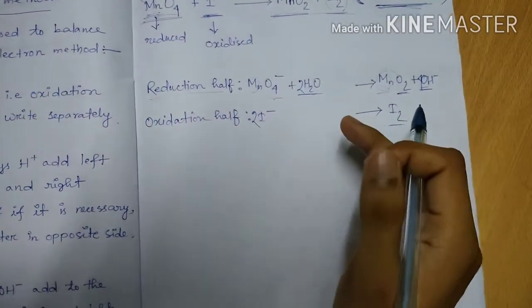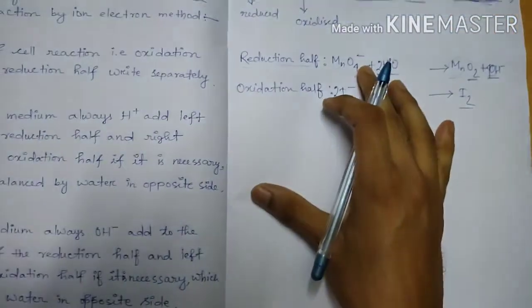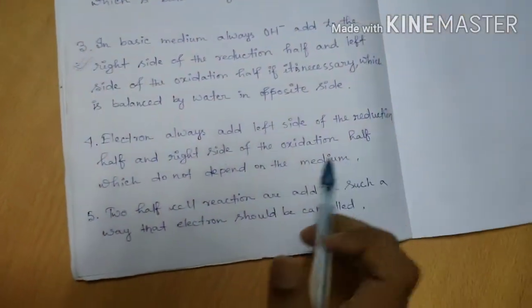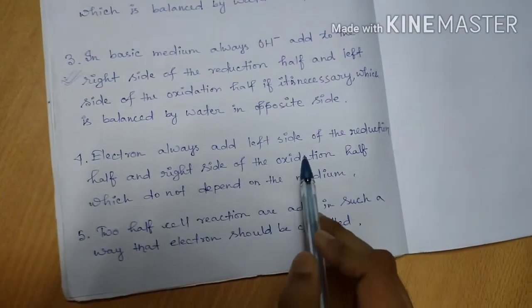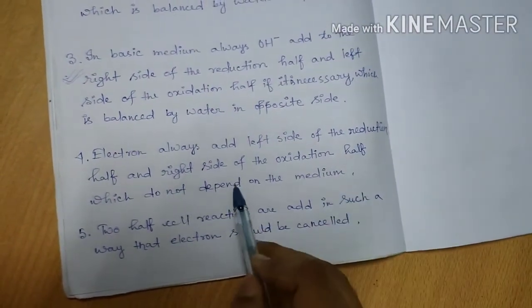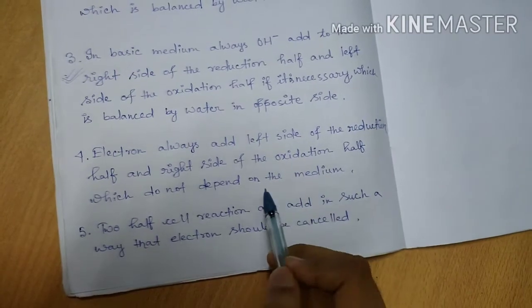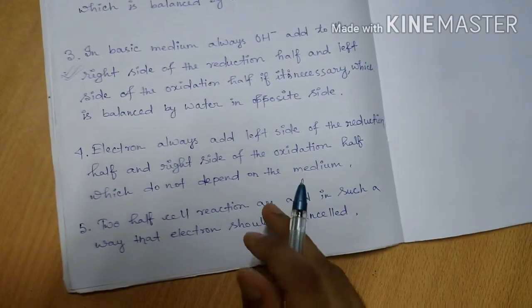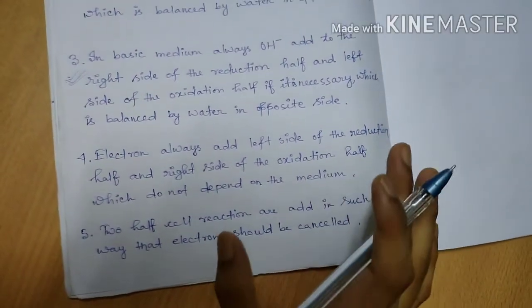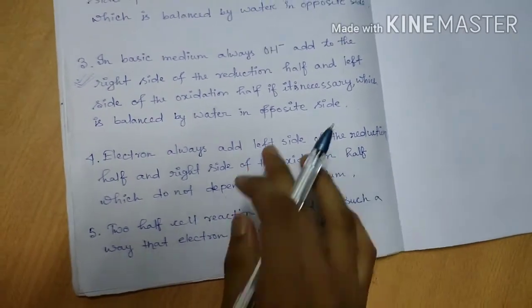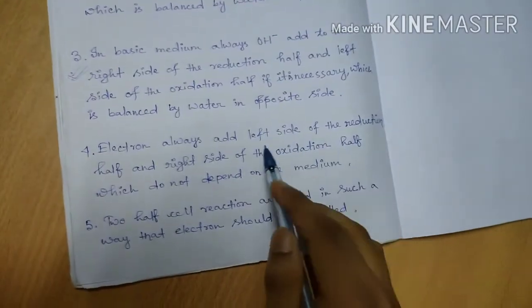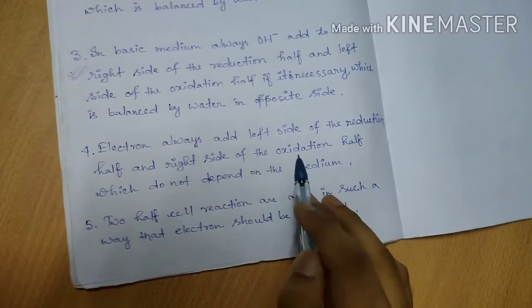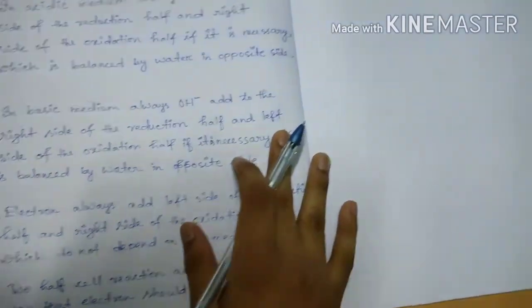Now we have to add electrons, that is rule number 4. You see according to rule number 4, electrons are always added at the left side of the reduction half and the right side of the oxidation half, which does not depend on the medium. So we have to add the number of electrons now, on the left side of the reduction half and the right side of the oxidation half.